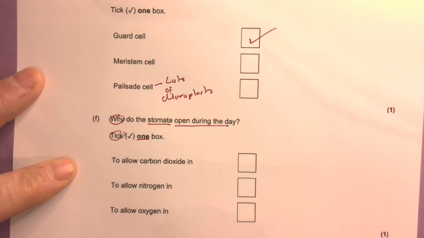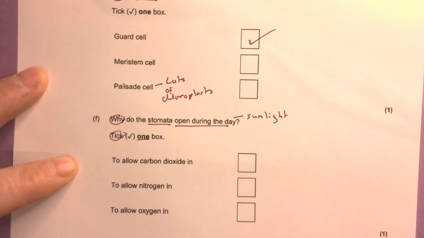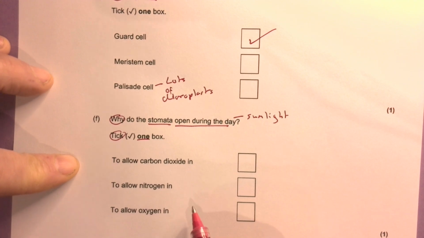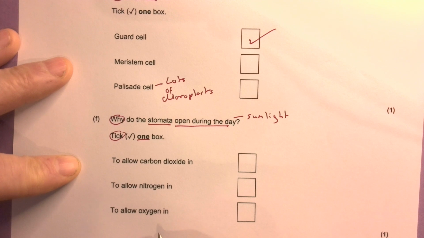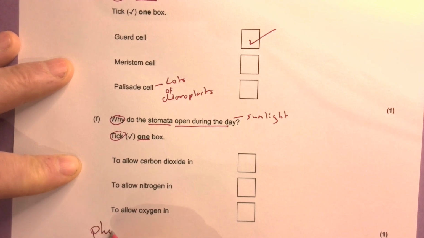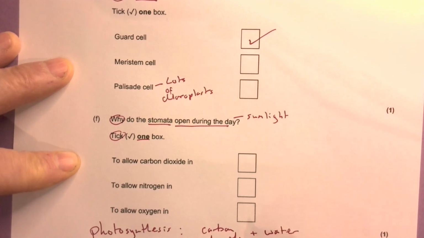Well, during the day is when the sun is shining, you get lots and lots of sunlight. So which ones of these are they going to be doing? Well, it's not about letting oxygen in. Sorry, the equation for photosynthesis is carbon dioxide plus water. Okay, so we know that carbon dioxide plus water, it's going to be doing lots of that because of the sunlight. Okay, so it's going to be to let carbon dioxide in.